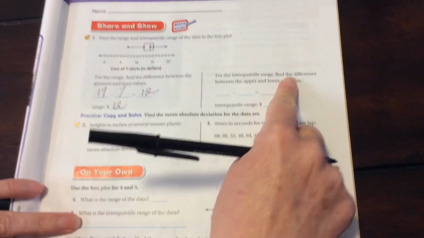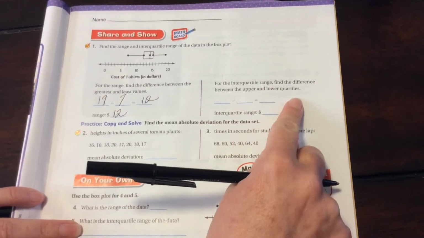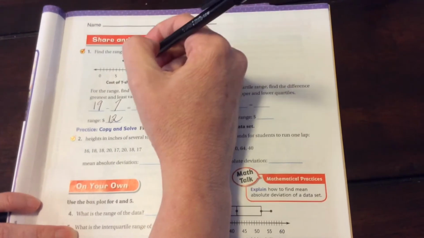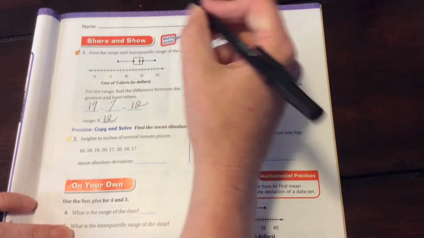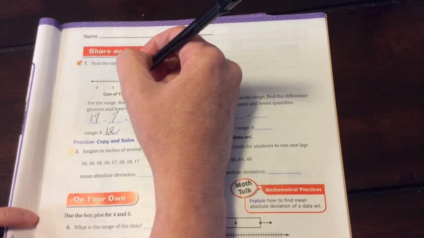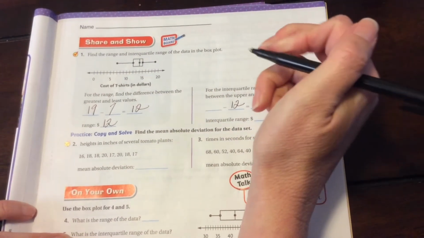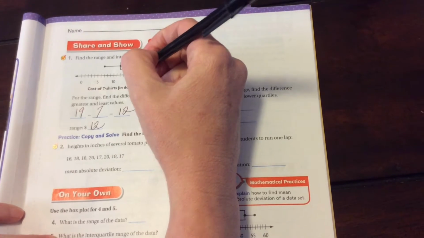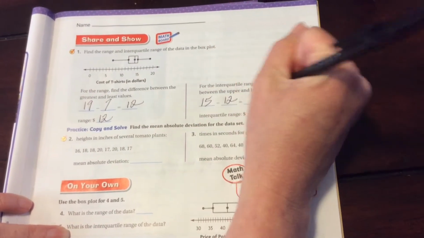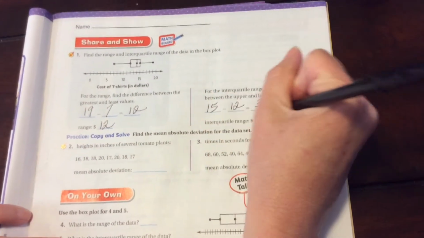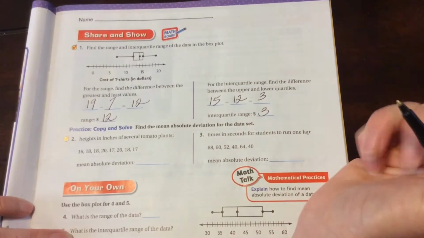For the interquartile range, find the difference between the upper and the lower quartiles. So my lower quartile, 10, 11, 12, and my upper quartile is 15. So 15 minus 12 is 3. So my interquartile range is 3.